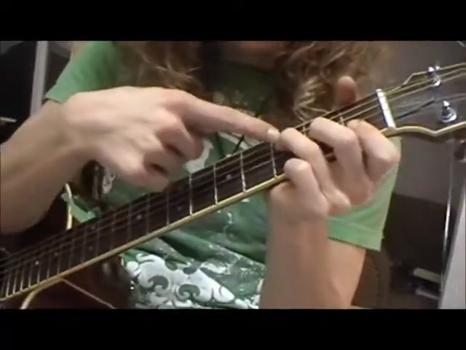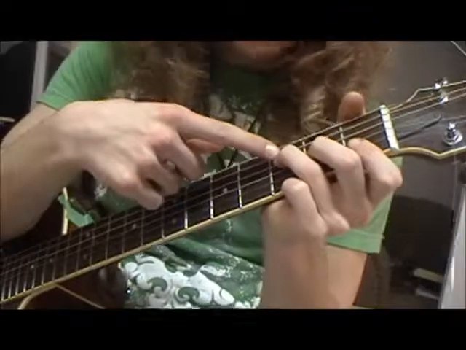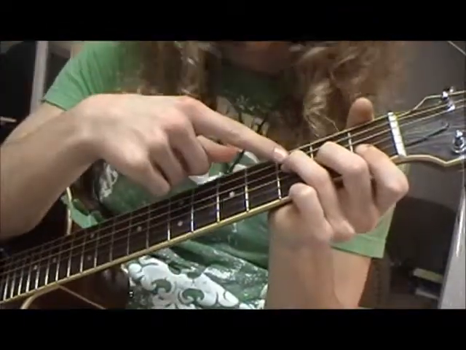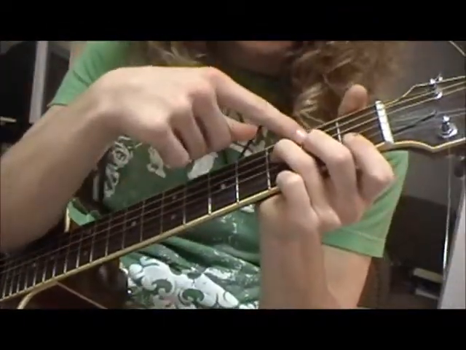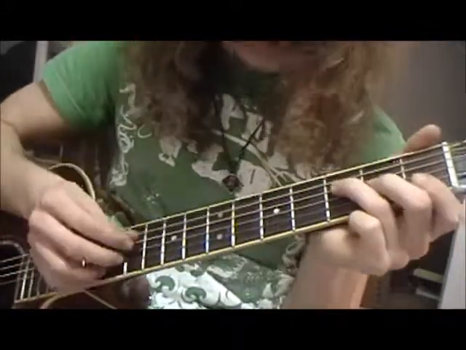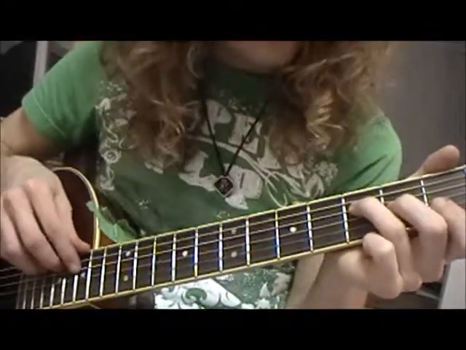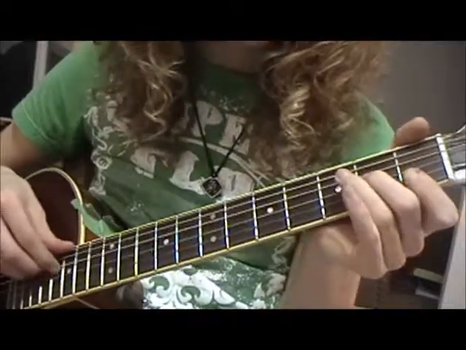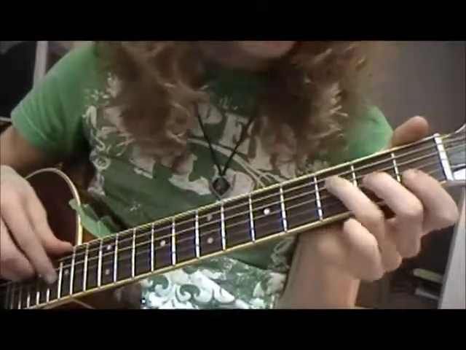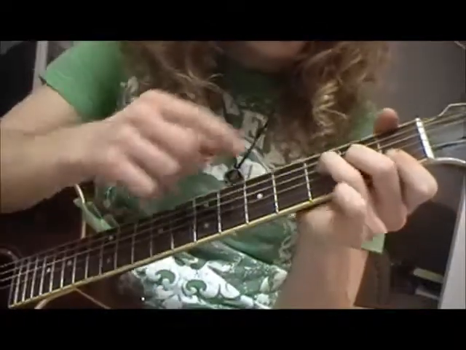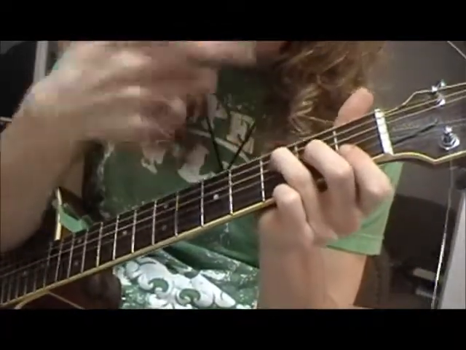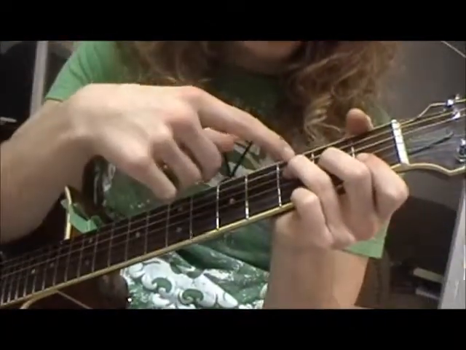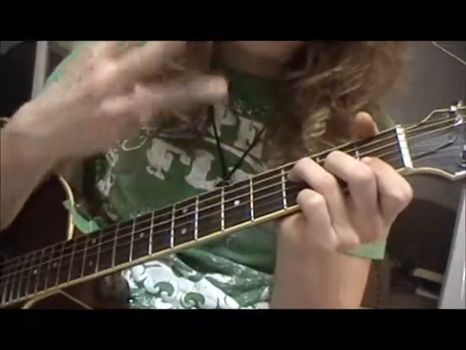Now, we've got our F note right here. That's our 1st. Now we need our 3rd. Well, the 3rd of F, as we remember, was the A. So if we check, do, re, mi, 1, 2, 3, F being the do, the 3rd of F is A. And so we can see that that fits into our F chord, right? Obviously, because the F chord is made up of the 1st, 3rd, and the 5th.